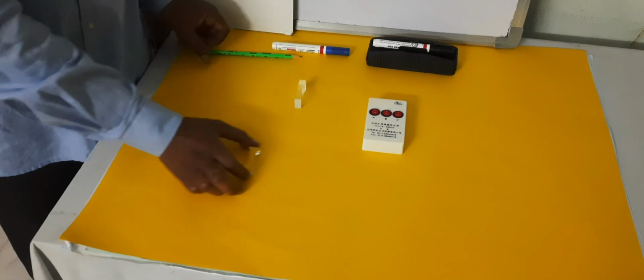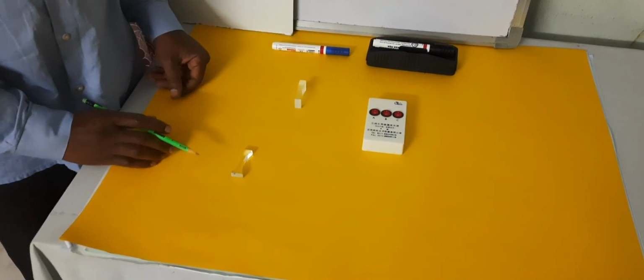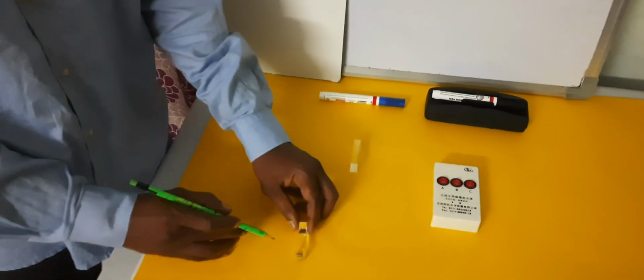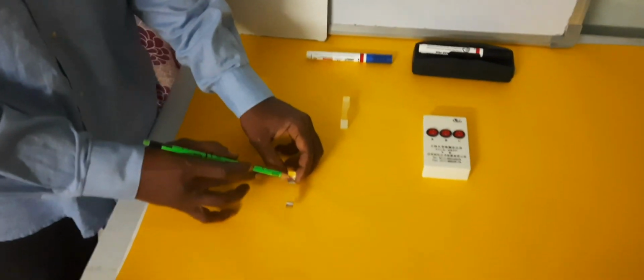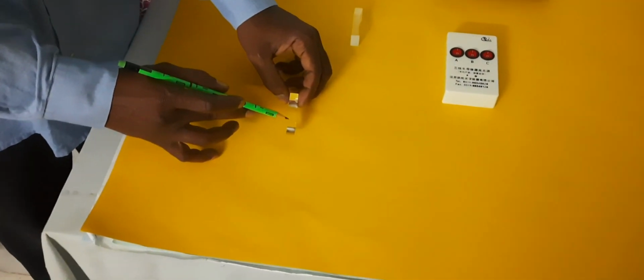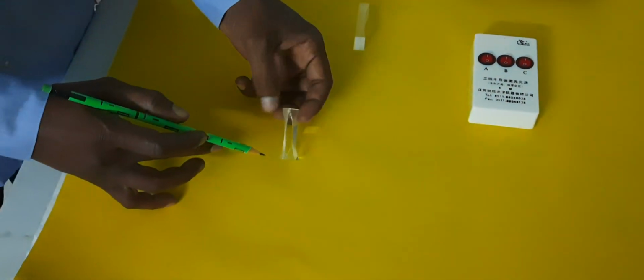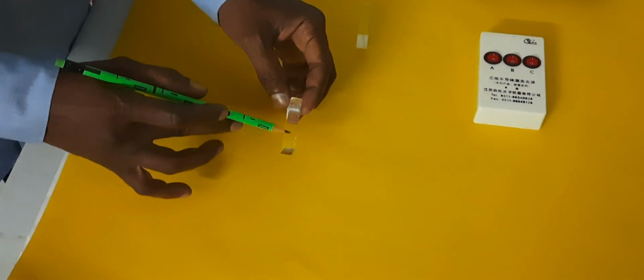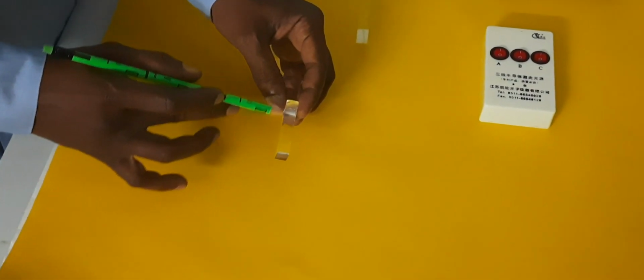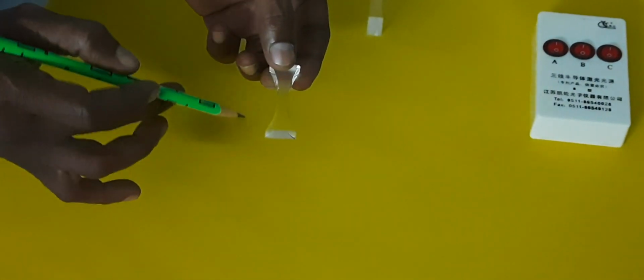We know that a lens is a transparent medium bounded by two surfaces. See here, this is one surface. It is curved inward, so it is named a concave surface. And another surface is also curved inward, so it is also a concave surface. So this lens has two concave surfaces. So it is named a biconcave lens or double concave lens, or simply we call it a concave lens.